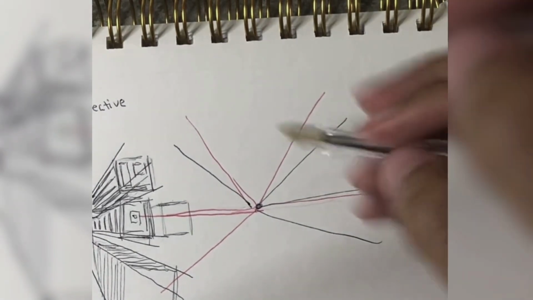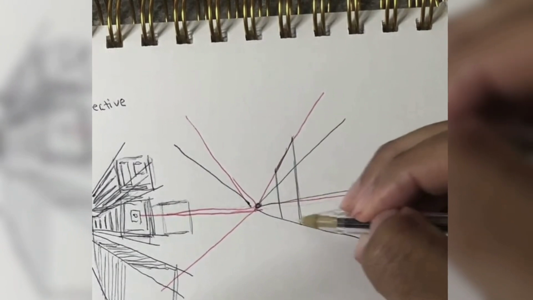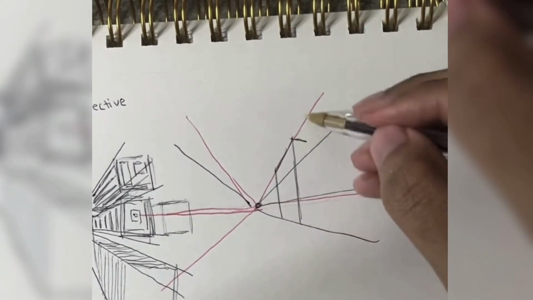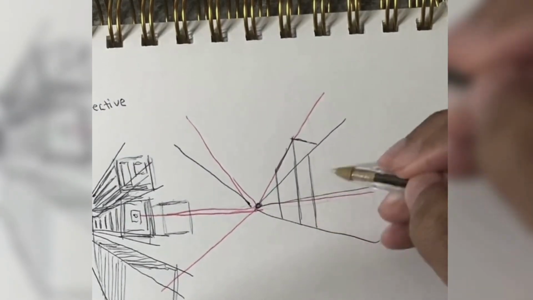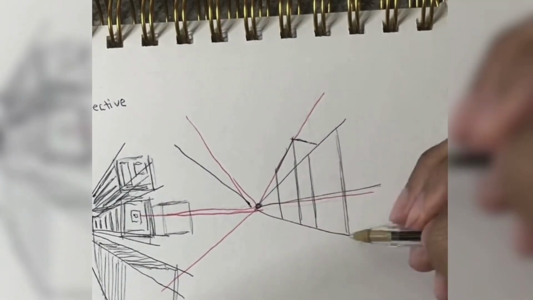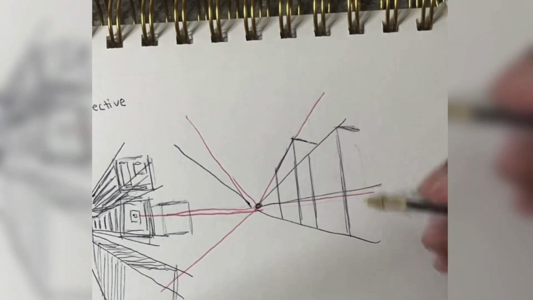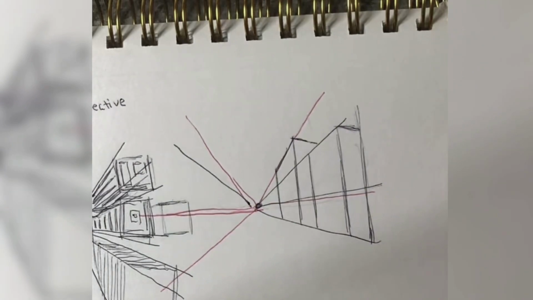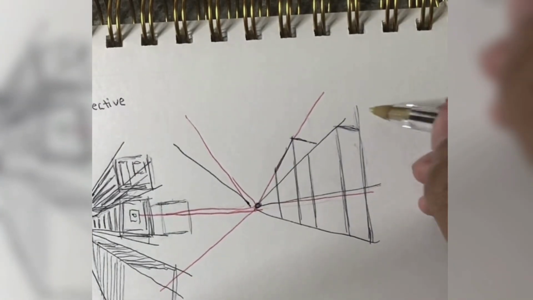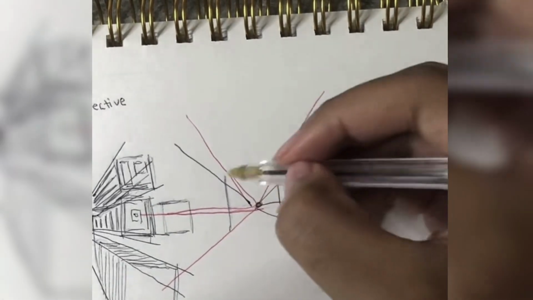Okay? And so, you could draw your buildings. And then you can make this one shorter next to it if you want. Okay, and you could do the same to the other side.